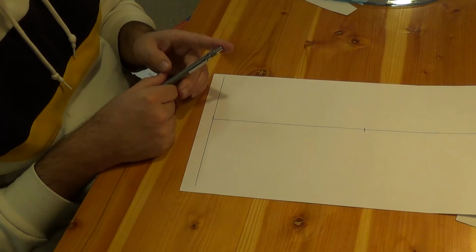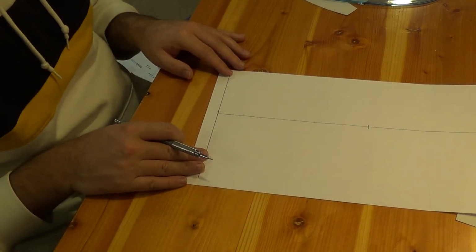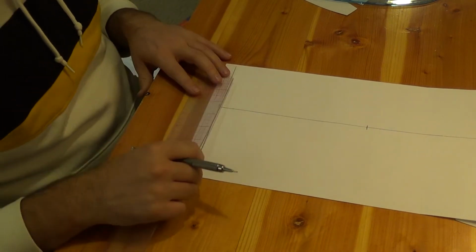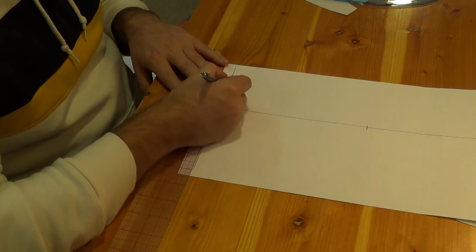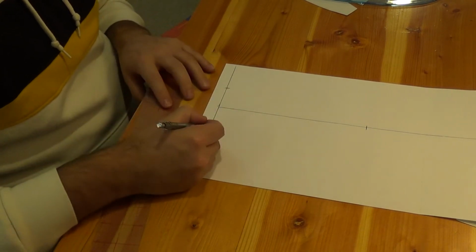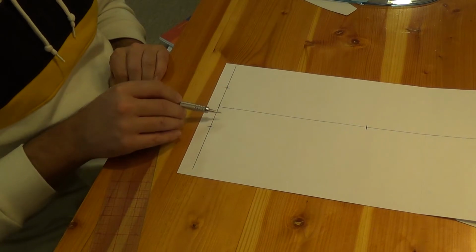And I'm going to take the small number for the front. So my small number would be 6 inches. Half of that measurement is going to go on one side of this line, and half that measurement is going to go on the other side.